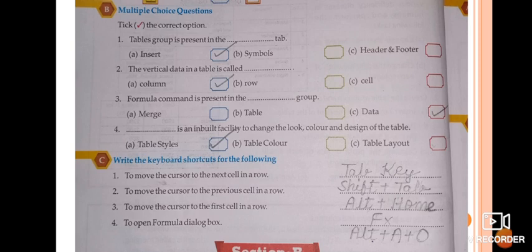Then number 3, to move the cursor to the first cell in a row, what do we do? Alt plus Home key. Okay. Now to open the Formula dialog box, what do you do? Just simply click fx, or you can use Alt plus A plus O keys. After pressing these keys, the Formula dialog box will automatically open. Alright, these are the shortcuts of the following keys.